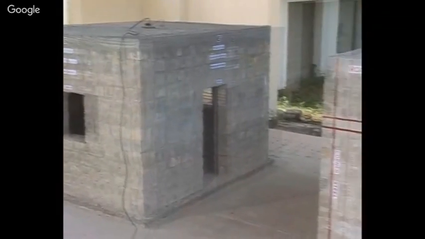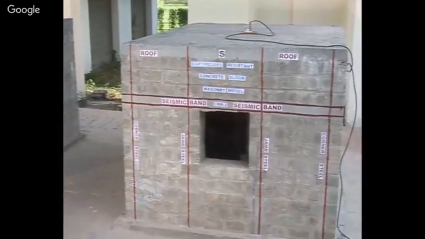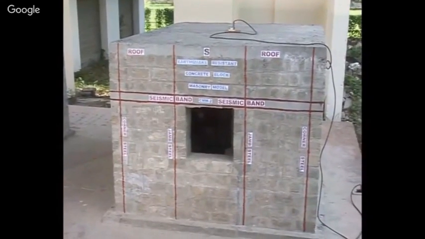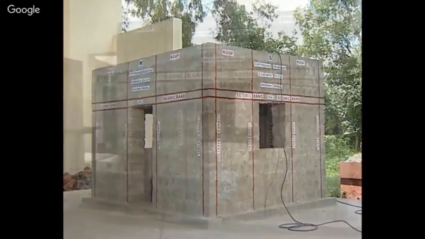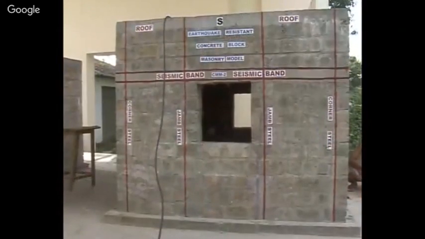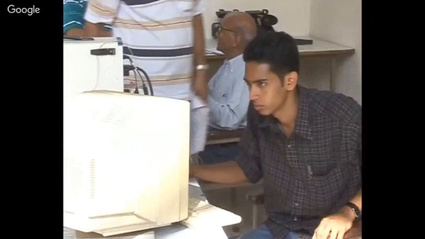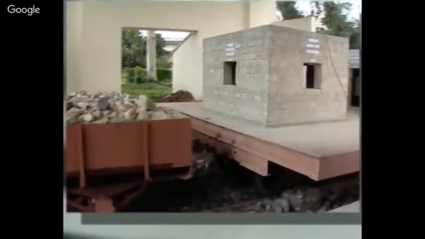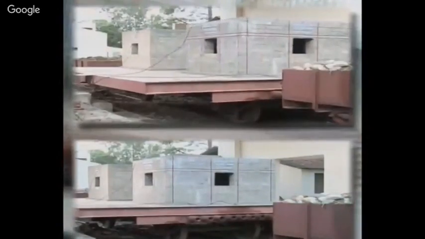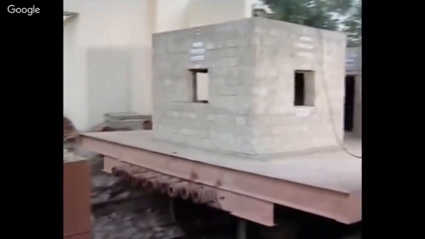The two models differ from each other as the strengthened model additionally has corner vertical steel bars, jammed vertical steel bars around the openings, and a horizontal seismic band on all four walls at the lintel level. During the testing of the models, the shock table is imparted shocks of gradually increasing intensity.